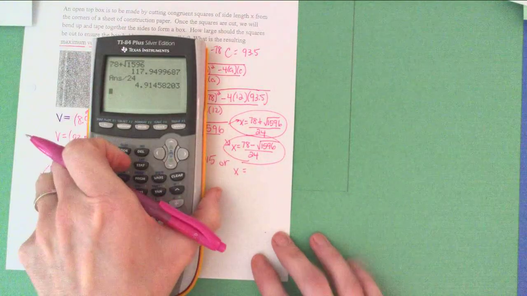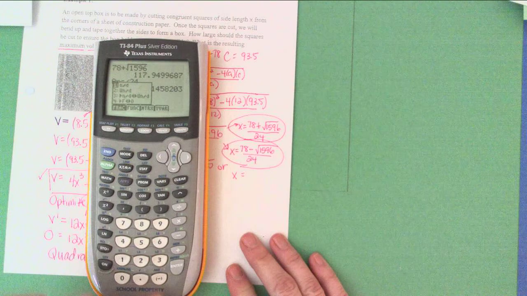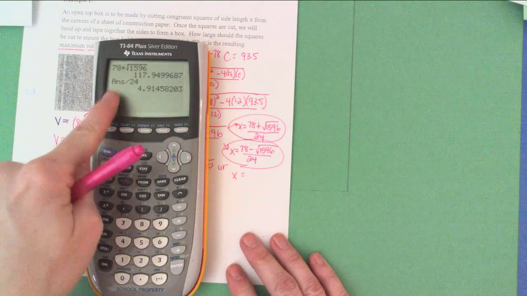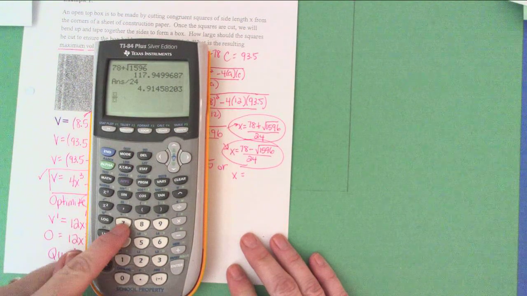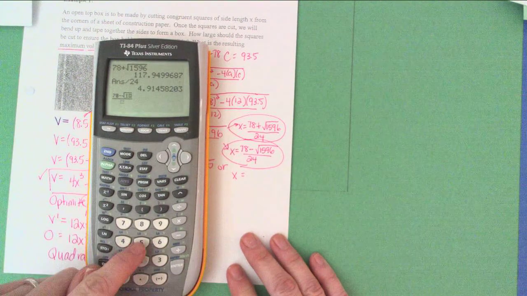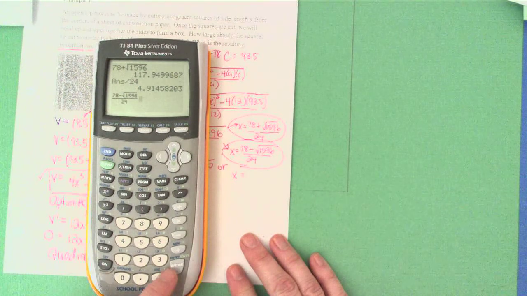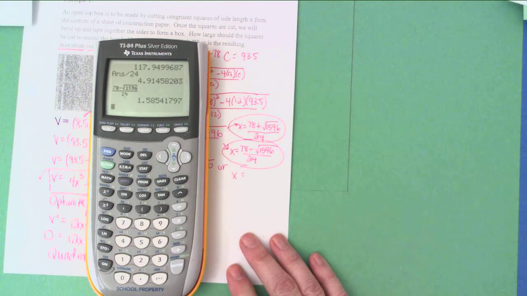Let me show you another way to do this as well. If you have the alpha y equals feature on your calculator, you could put it in as a numerator over denominator. It would look like this: 78 minus the square root of 1,596 over 24. And there I'm going to get 1.585.